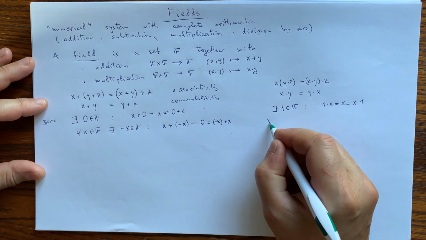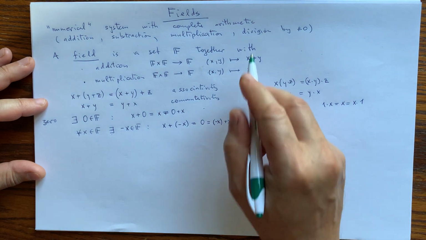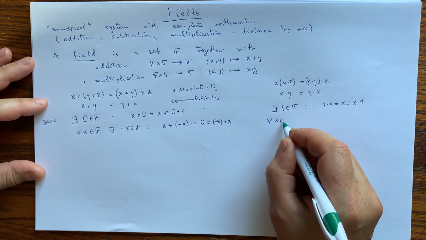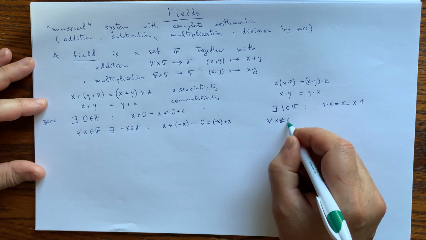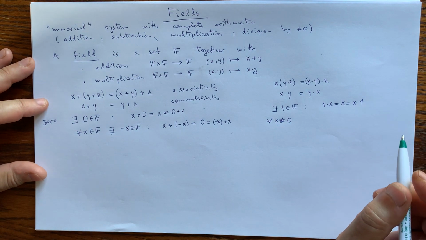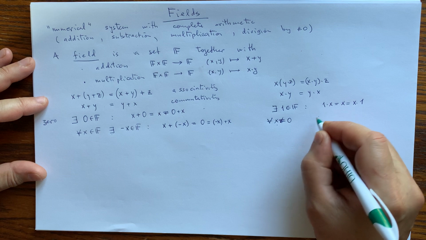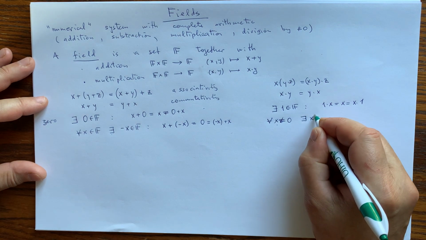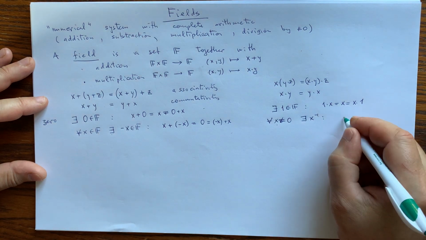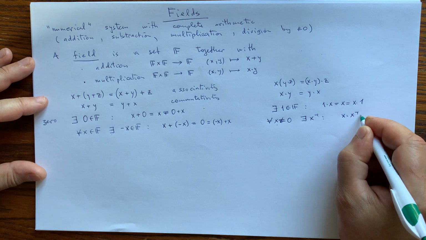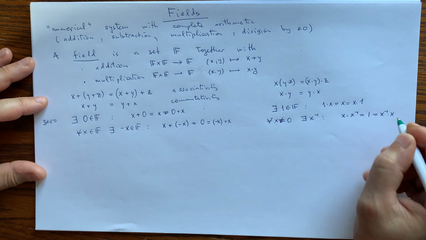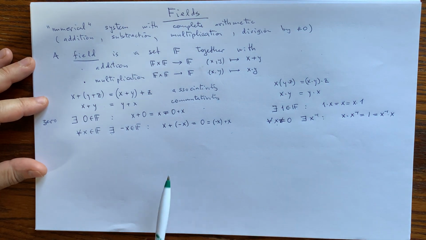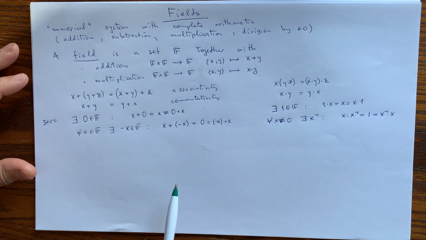And finally, we should have division for non-zero. So we assume that x is a non-zero number in our field, then there should exist x inverse, its inverse, which we make sense of by these two equations. Again, one is enough because of commutativity, the other one will come for free.